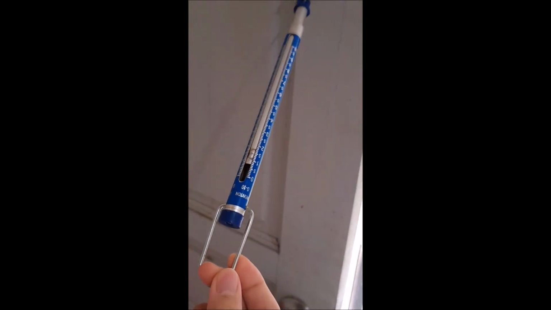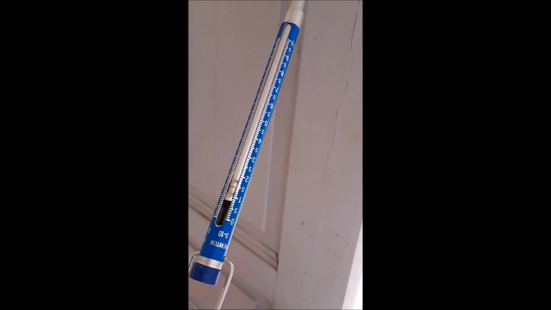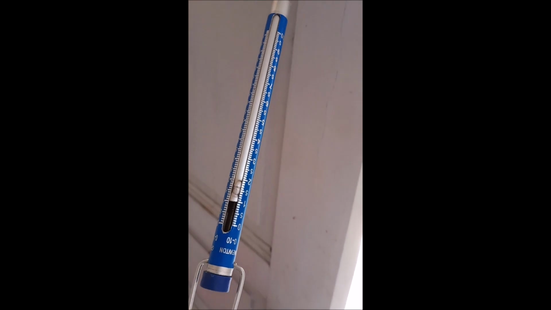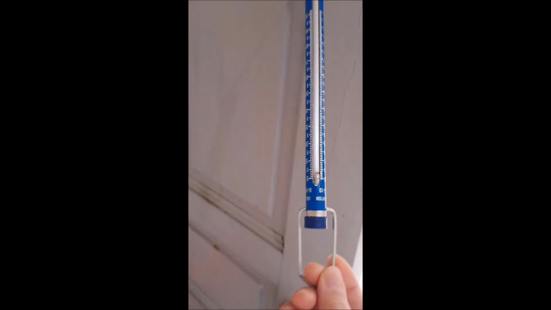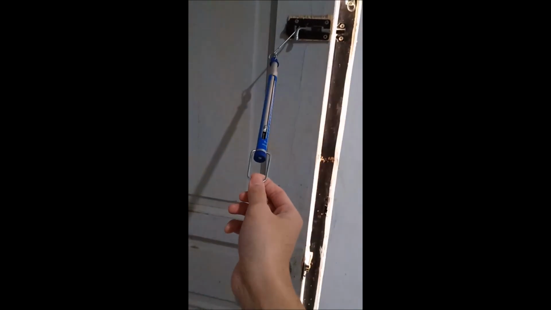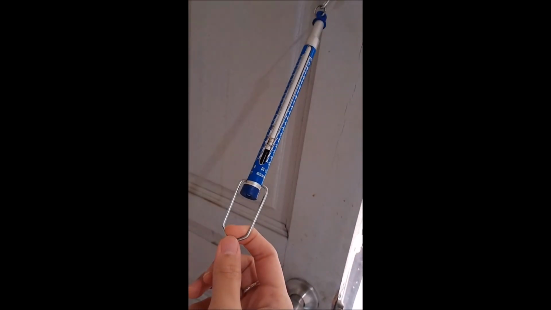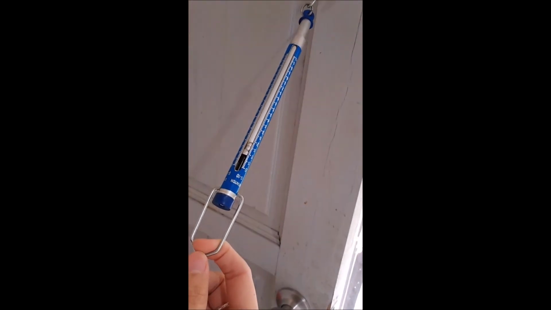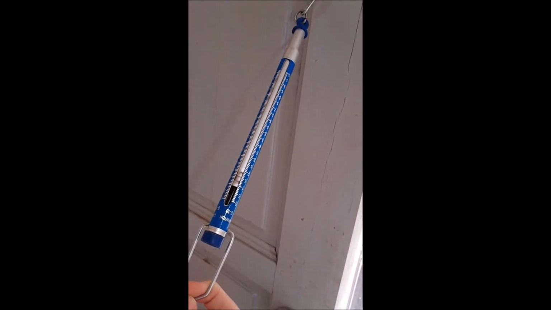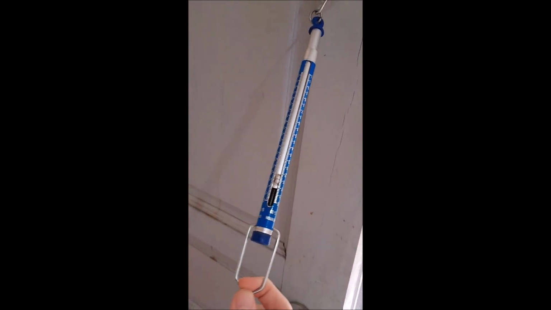So here we only need 1.5 force, or 1.5 Newton, to pull the door. So again, for the second time, here still the same, 1.5 Newton. Is that clear?